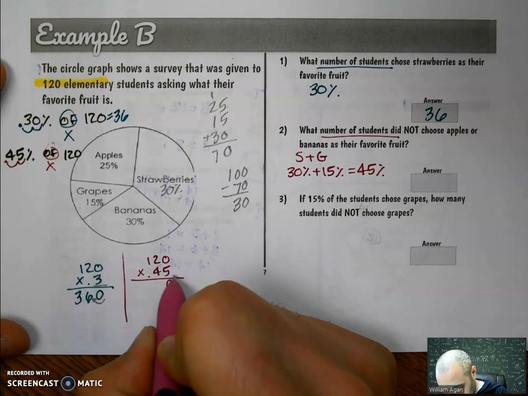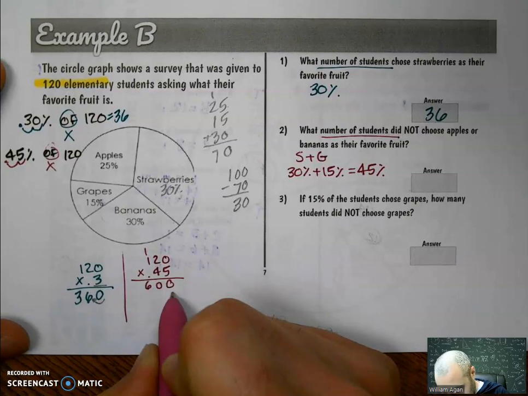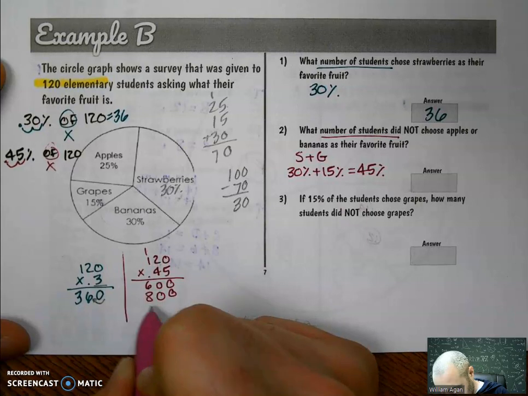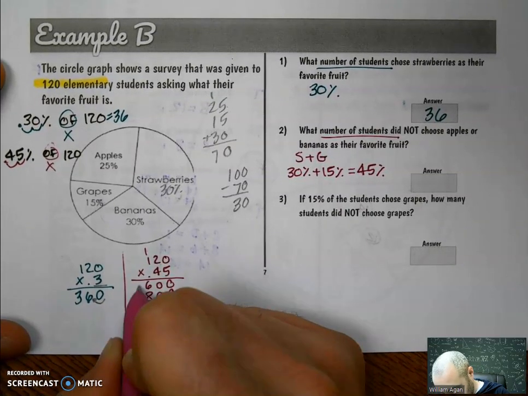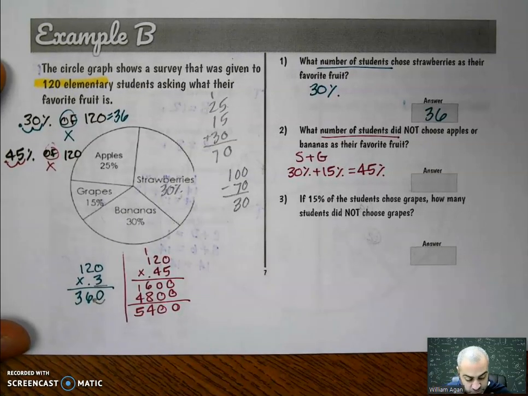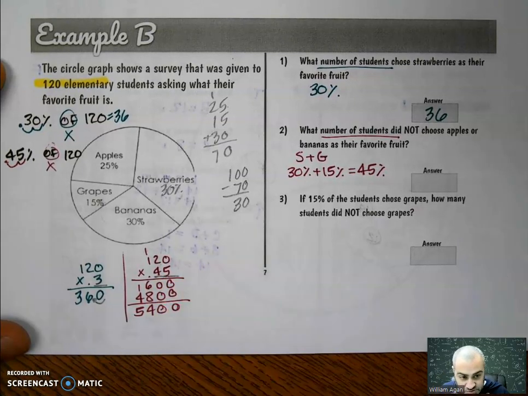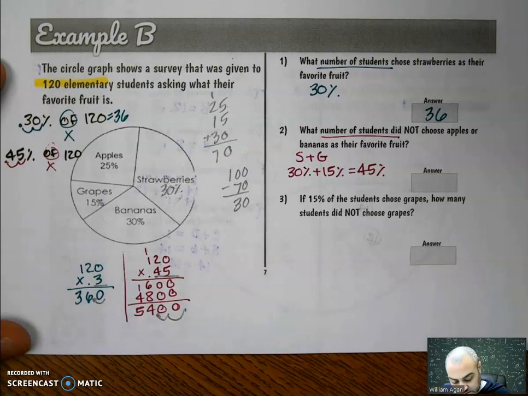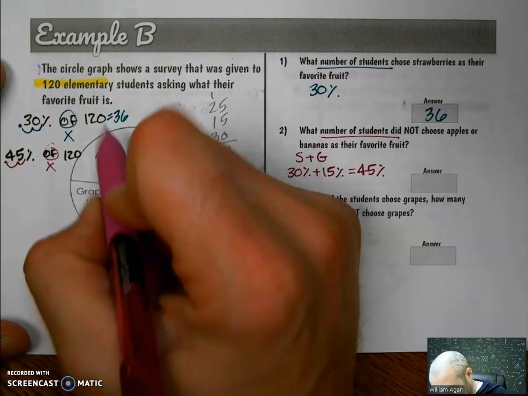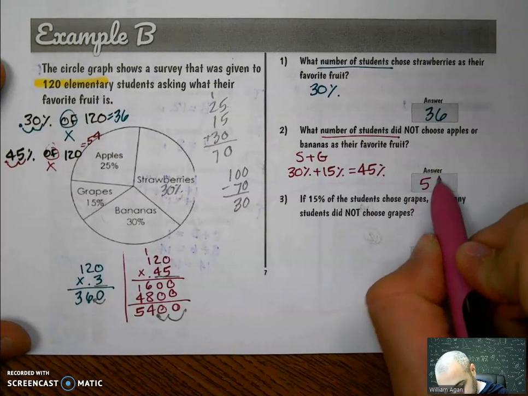5 times 0 is 0. 5 times 2 is 10. 5 times 1 is 5, plus 1 is 6. Add a 0. 4 times 0 is 0. 4 times 2 is 8. And 4 times 1 is 4. Add this all up. And I get 5400. But I know that's not right. The decimal needs to be fixed. There's 2 numbers behind the decimal in the problem, so 2 in the answer. That comes out to 54. 54 students.